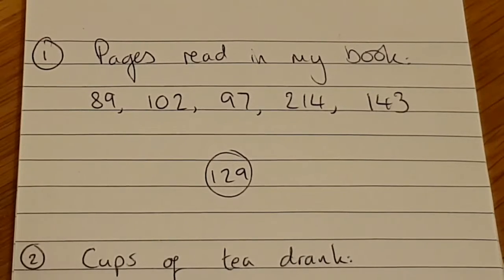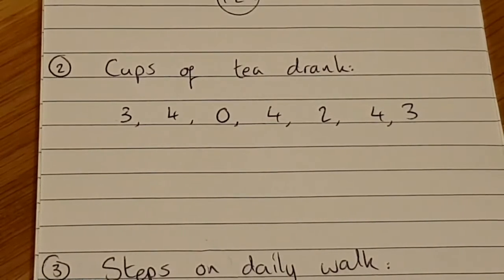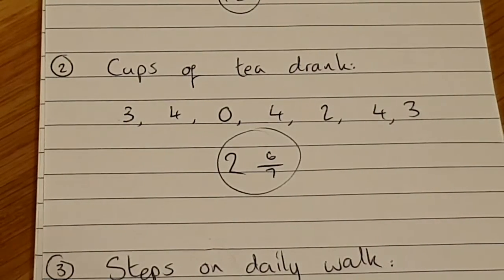When I added the 5 numbers together and divided by 5, my average amount of pages read was 129. And what about those cups of tea? What's my average? Well, that's a bit of a cheeky one, because there's 2 remainder 6. That's 6/7, and it's okay to express it as a fraction. If you're feeling really fancy, why don't you work out what that is as a decimal and put it in the comments?